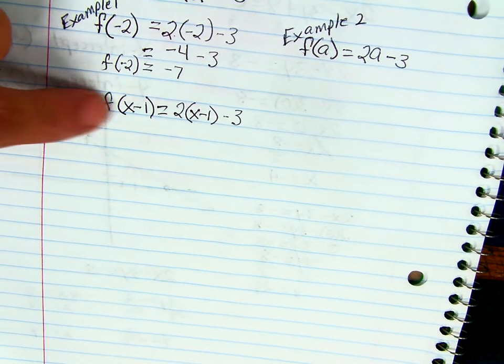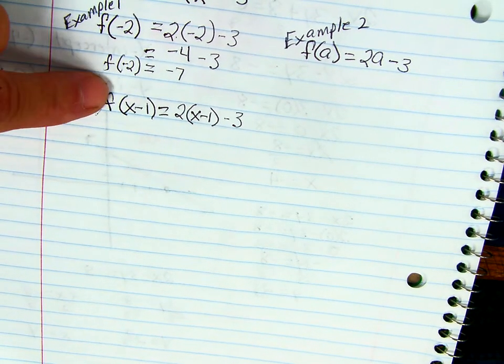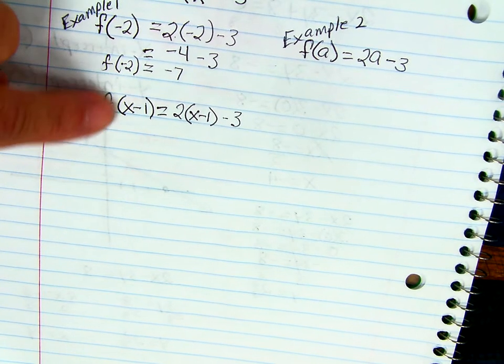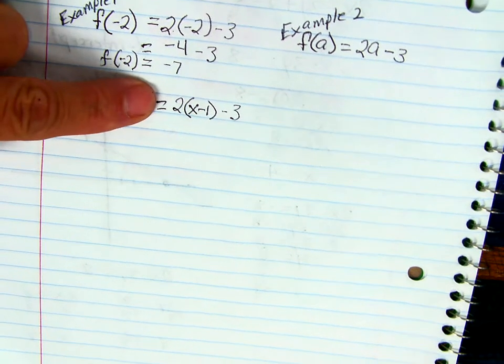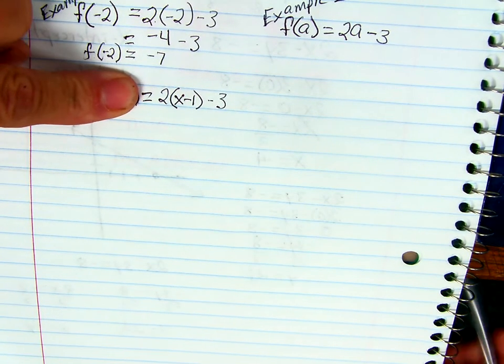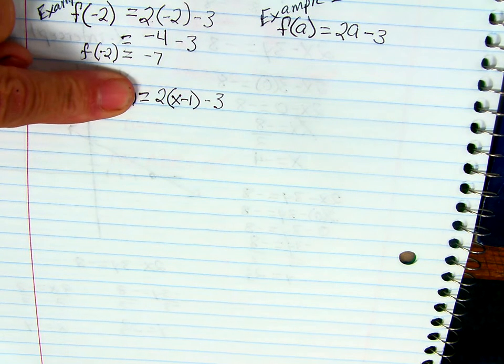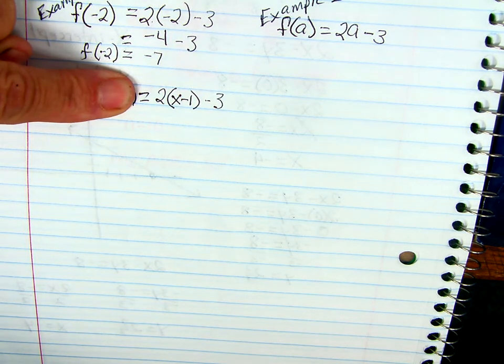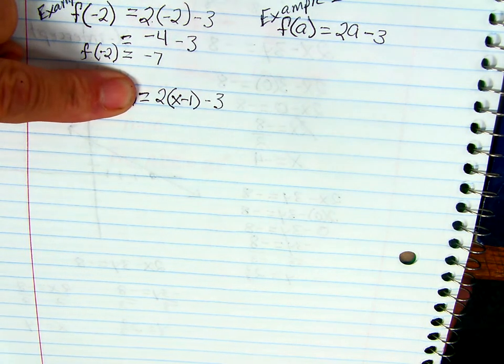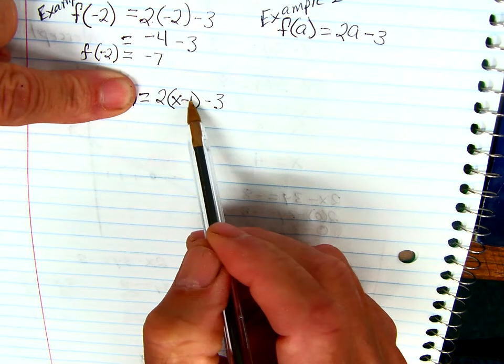Now, there is no work to do on the left-hand side here. This is just for notation purposes. Is there any math that can be done on the right-hand side? Yes, I agree. You remember what it's called? Distributive property. Very good. We can go ahead and do this multiplication here.